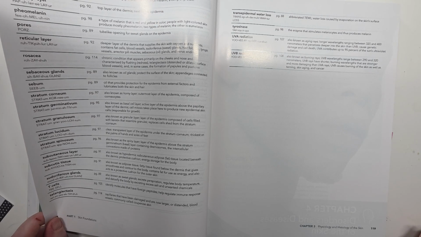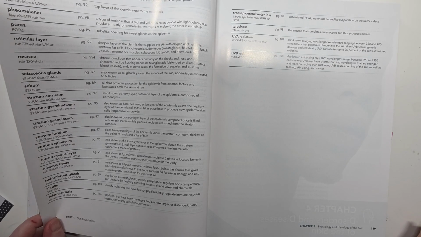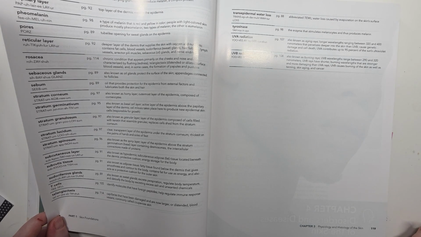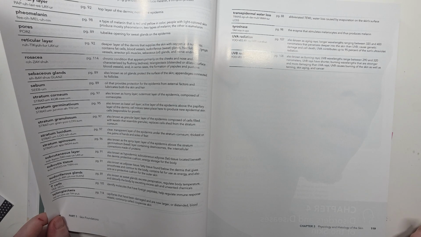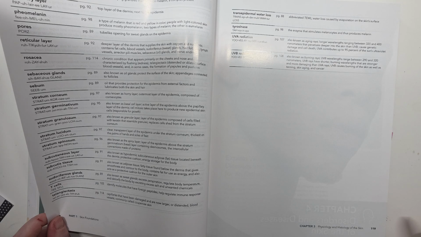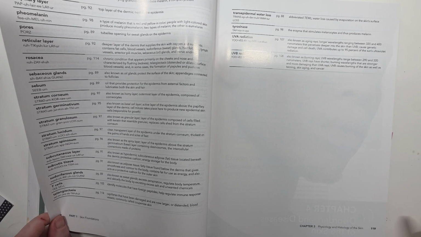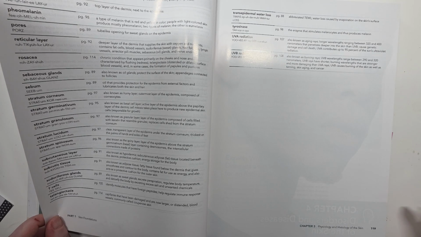Stratum corneum, also known as horny layer, outermost layer of the epidermis composed of corneocytes. Stratum germinativum, also known as the basal cell layer, active layer of the epidermis above the papillary layer of the dermis. Cell mitosis takes place here to produce new epidermal skin cells, which are responsible for growth.